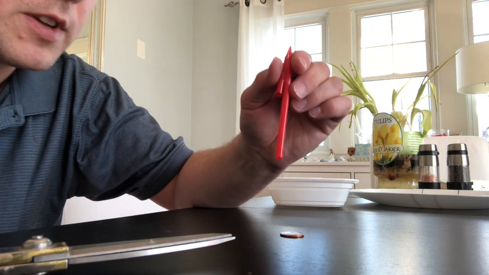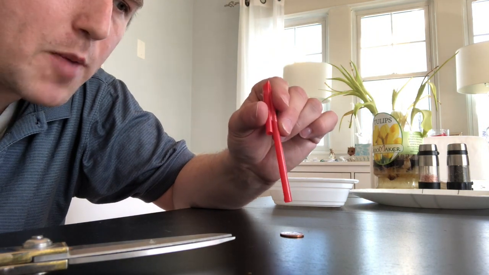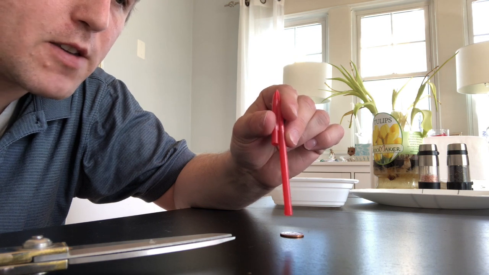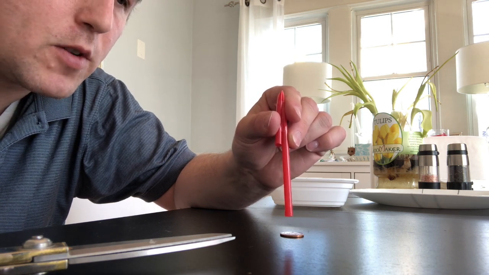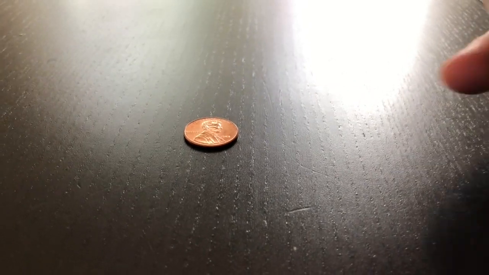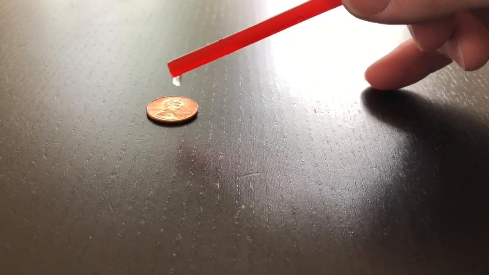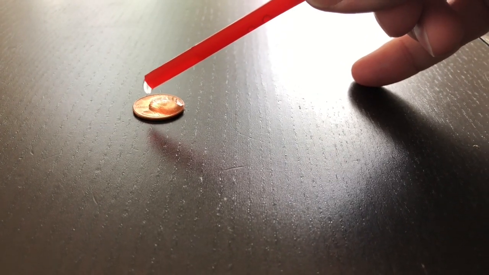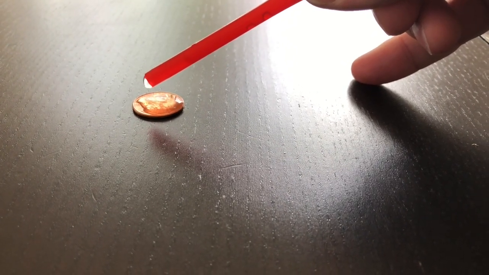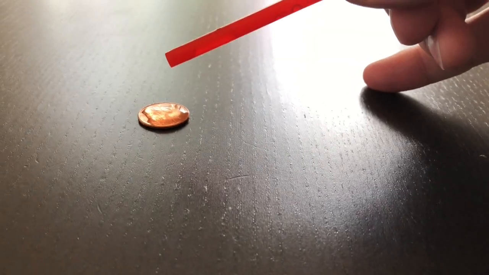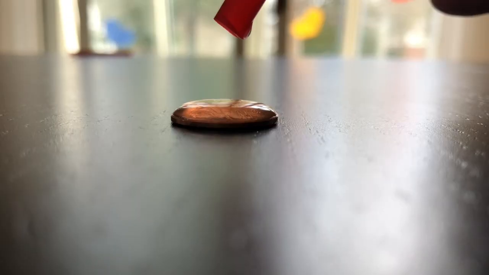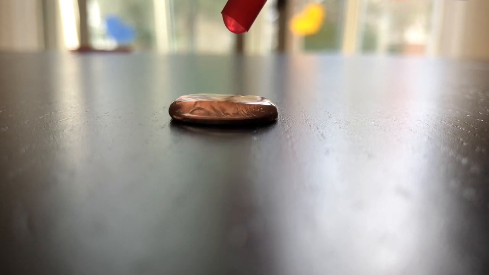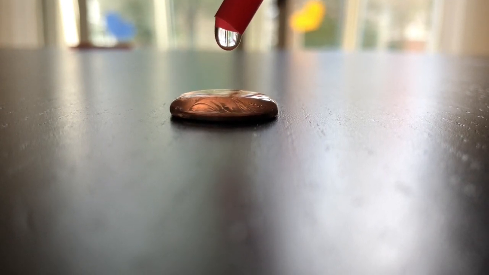Now the challenge for this is how many drops of water can you get to go on the face of a penny without it spilling over. So there's my penny, and I'm going to just drop 1, 2, 3, 4, 5, 6, and I'm going to keep on going. I'm not going to tell you what number I'm at so far, because I don't want you to spoil it, how many I can get.